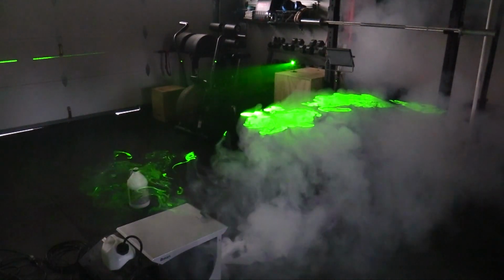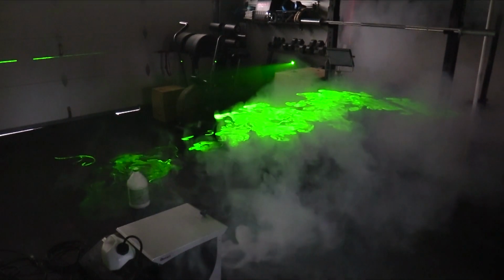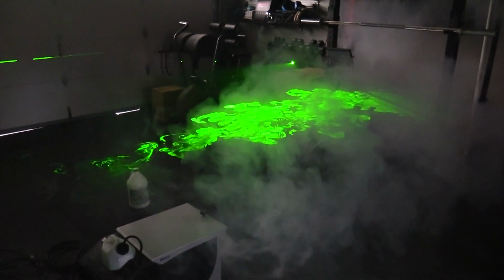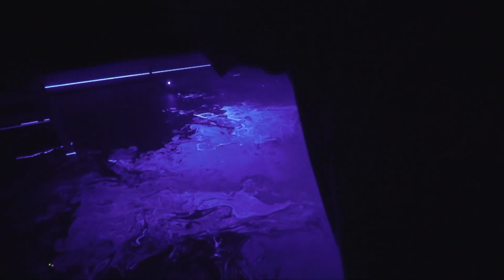So that is the plan for this year's Haunted Garage walkthrough. It's going to be a swamp theme with green lasers at knee level to create that swamp illusion, and those blue lasers up above for that liquid sky effect.